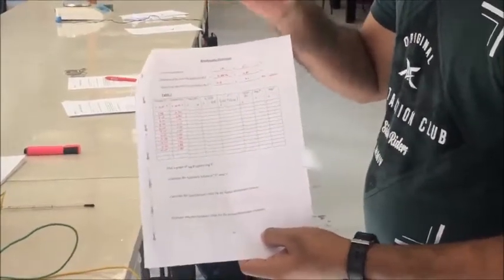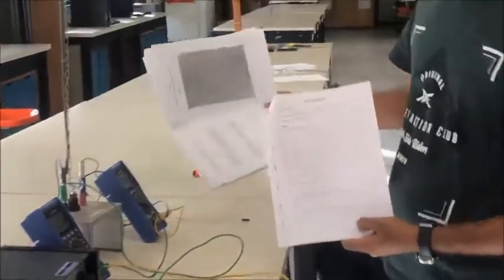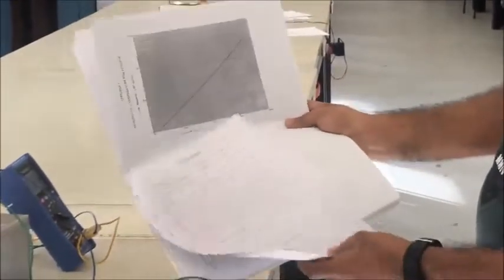Keep this appendix 1 handy with you, because this appendix 1 graph will be used for further analysis of your resistivity and your temperature values in Kelvin.